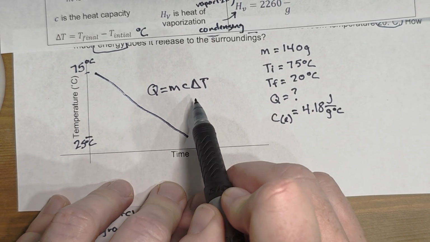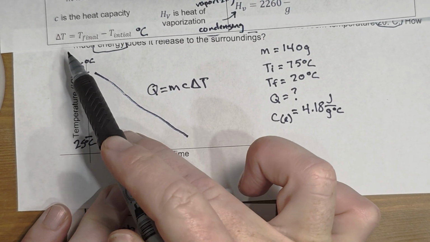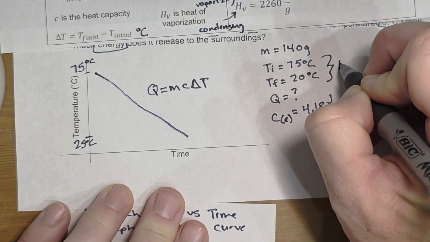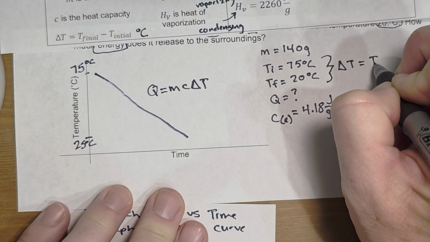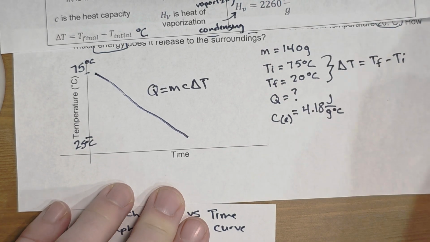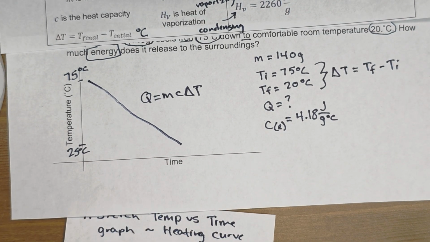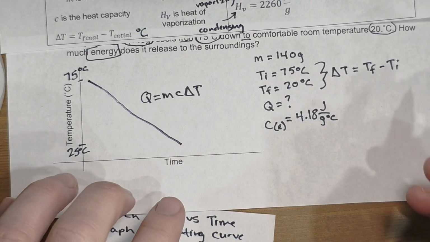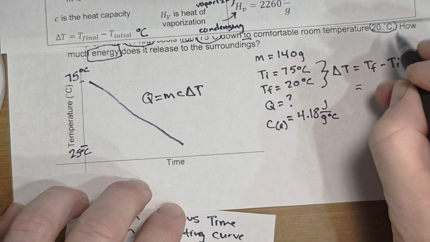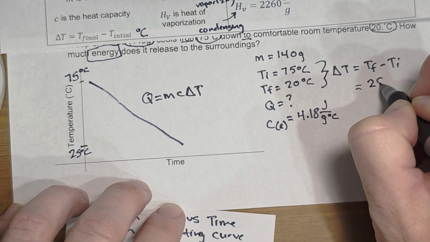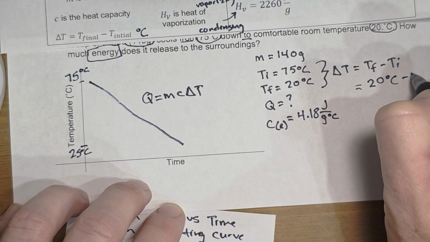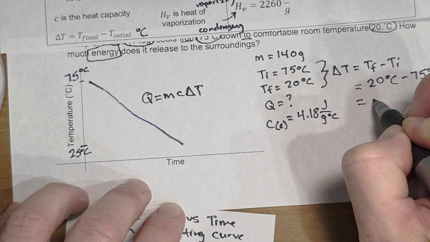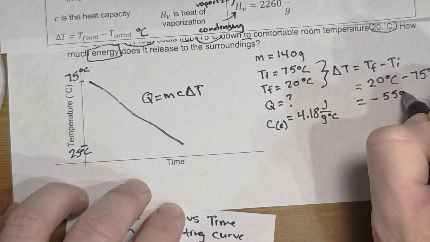Cool. Before I go, I do have to calculate delta T. So delta T is going to be T final minus T initial. It's really important that you do put this in the right order because you need the negative sign. So my final temperature is 20 degrees Celsius. My starting temperature is 75 degrees Celsius, and that gives me a change of negative 55 degrees Celsius.